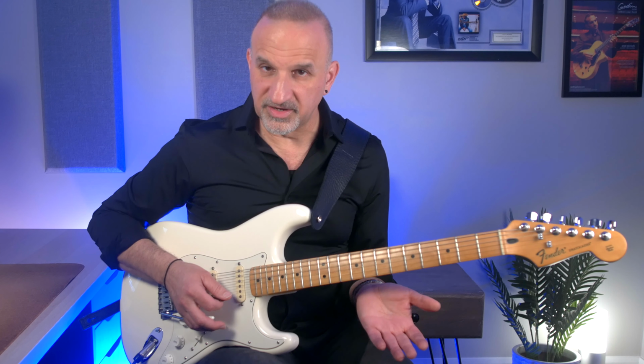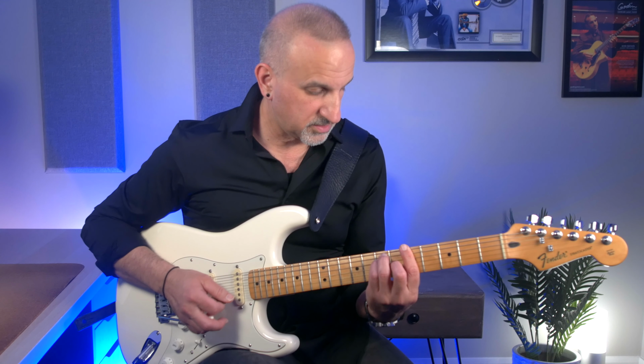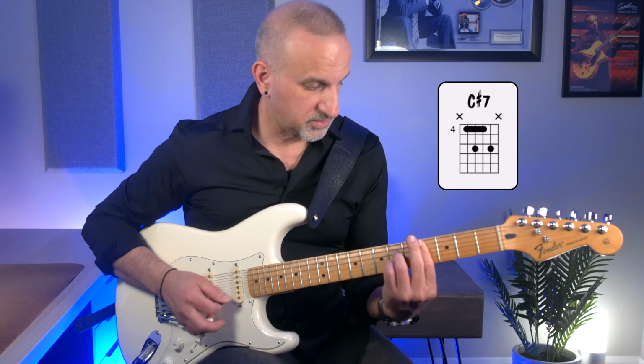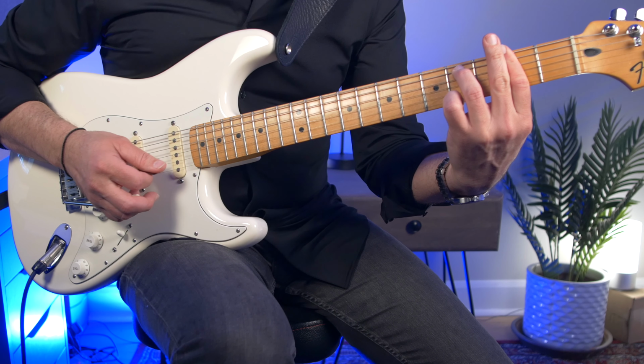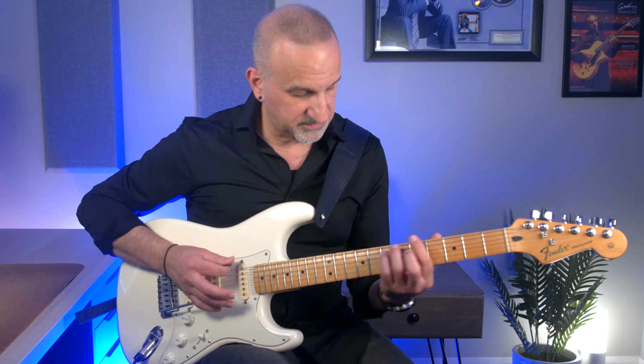We can also play a secondary dominant. C sharp 7 is the 5 of F sharp minor. We could alter that secondary dominant. We can play C sharp 7 sharp 9. Or we can choose to play the C sharp 7 on the 6th string like this.